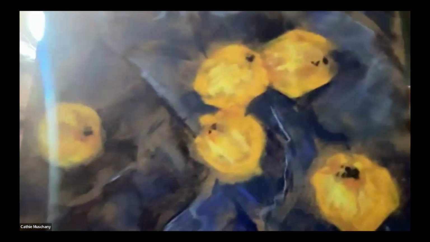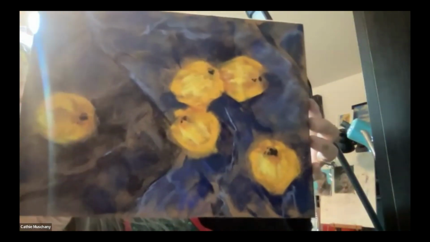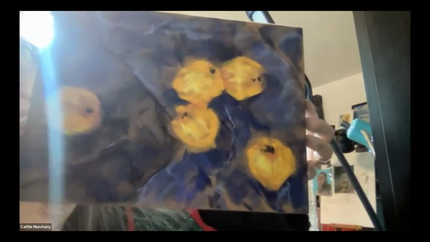Yeah, my setup isn't very good, and I'm not very good at quickly painting, but I thought it was useful. Did I show a different image from the one I sent you in an email? Yes, this is the one you sent in the email, I believe.